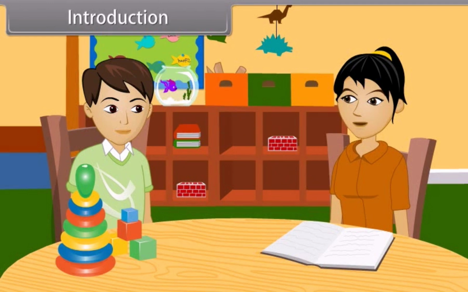Introduction. Prateek, you know what? Today our math teacher taught us about relations and functions. Relations? But this is an English topic.